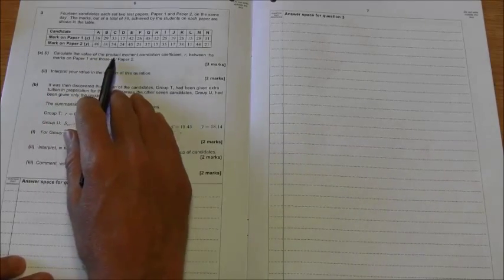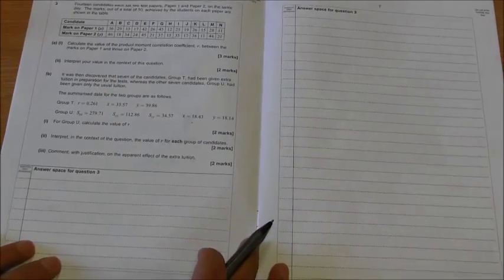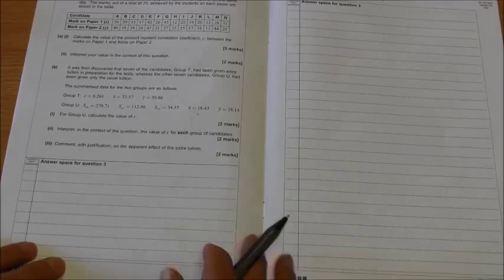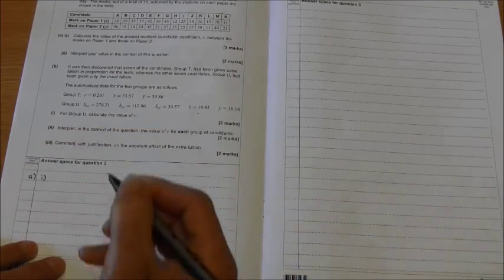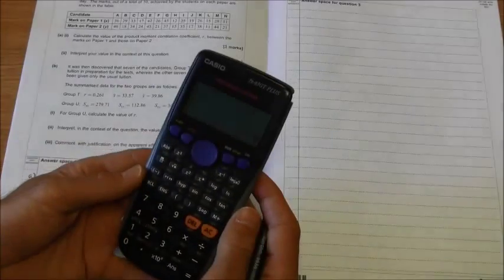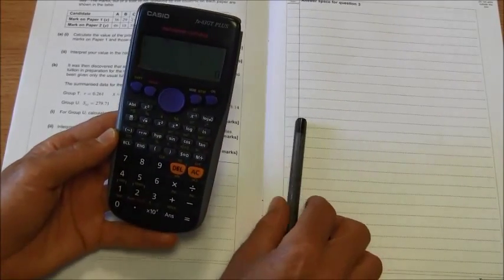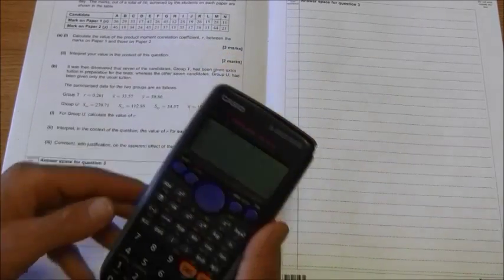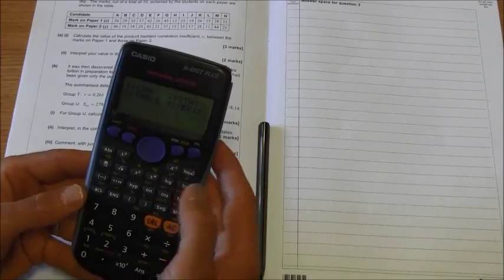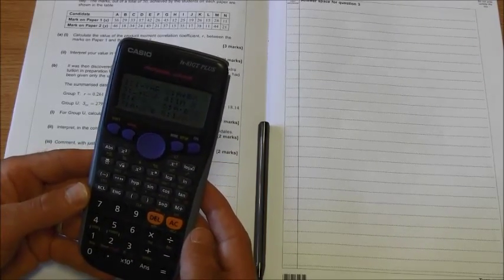We're asked to calculate the value of the PMCC, r, between the marks on paper 1 and those on paper 2. Again, you're going to be divided on this as to whether or not you use the old calculator or the new calculator. I tend to favour using the older calculator, but again what I need to do here is to enter my data. There are 3 marks available for this question, and again all of the work essentially is going to be on the calculator, so I need to be really sure that I enter these values carefully.